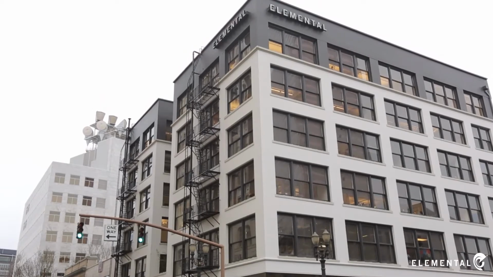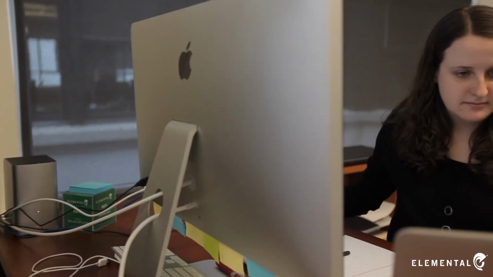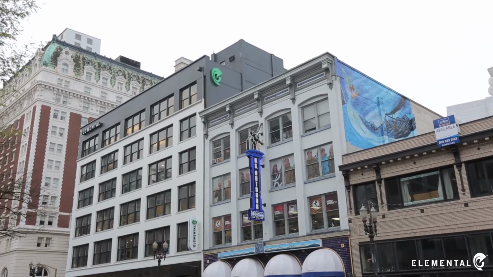Elemental has been a software company. We have focused on building high-performance software that leverages the world's best commodity, off-the-shelf hardware to get incredible video performance. That story has proven incredibly successful. Customers love the fact that they can buy Elemental software and have complete confidence that it will run and evolve and keep up with market demand year after year after year.